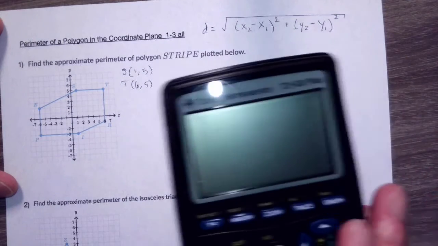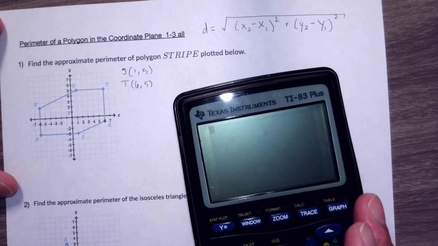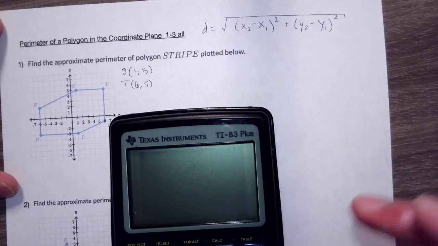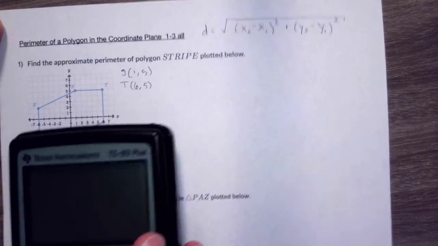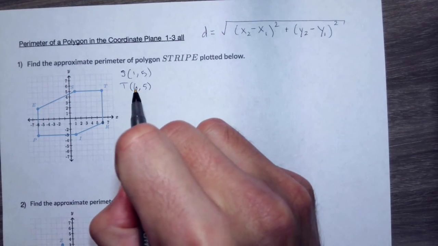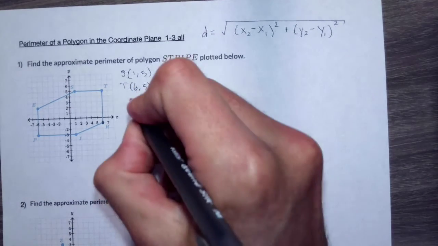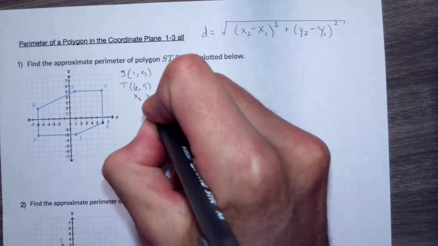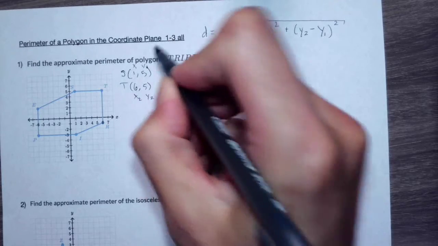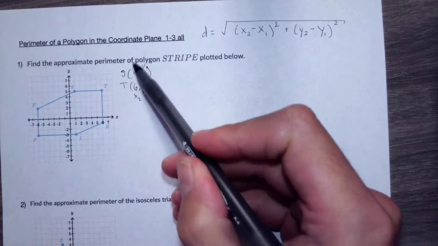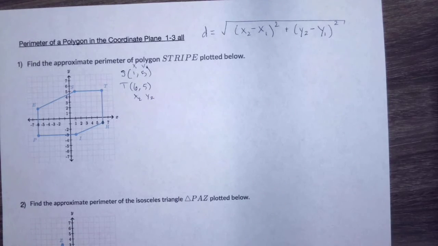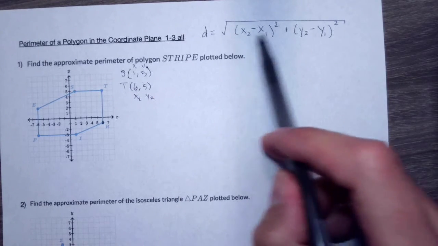The fastest and simplest way to do this is to just do it in your calculator, so that's probably what I'm going to do. This will be x2, y2, x1, y1. For all of my ordered pairs, the first one will be x1, y1, the second one will be x2, y2. And I'll just start off with the x's.